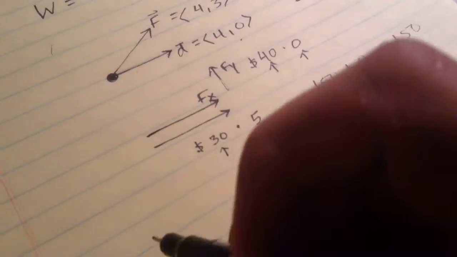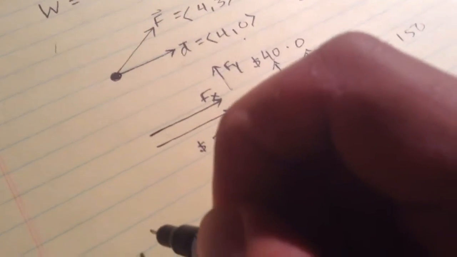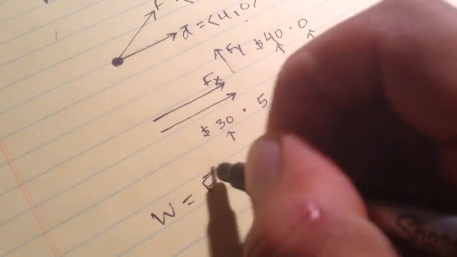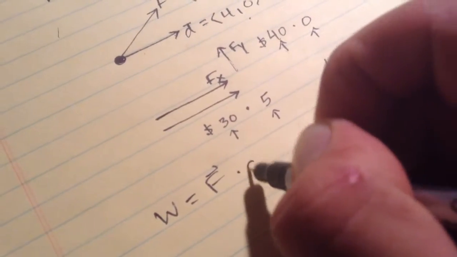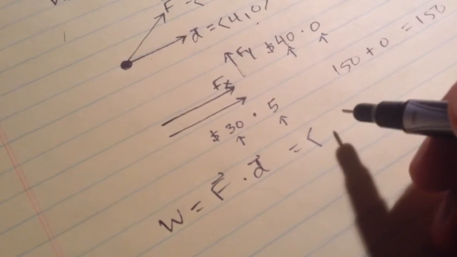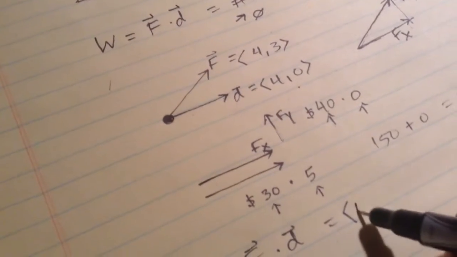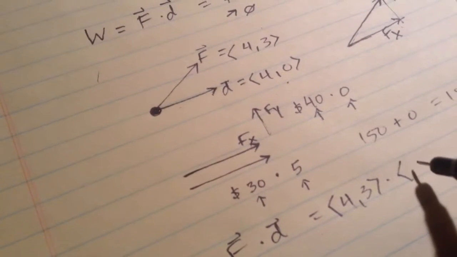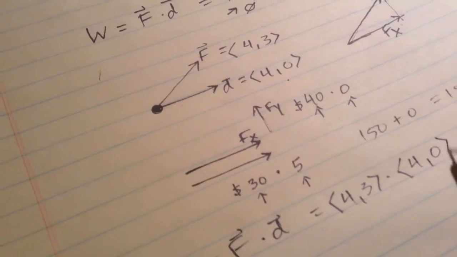So how would you do that using just math? Now let's say work equals the dot product of f and d. Now what is our f? Our f is 4 comma 3, and our d is 4 comma 0.